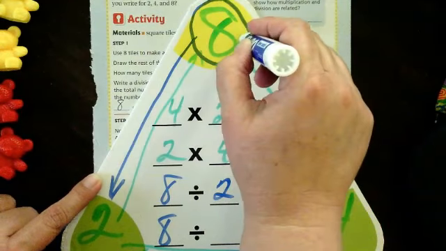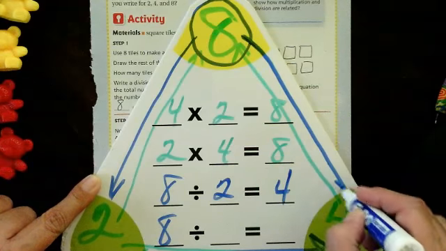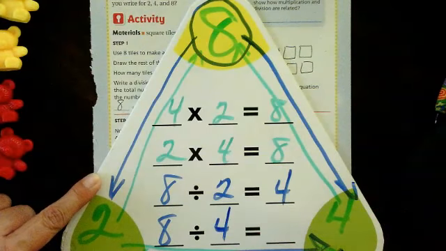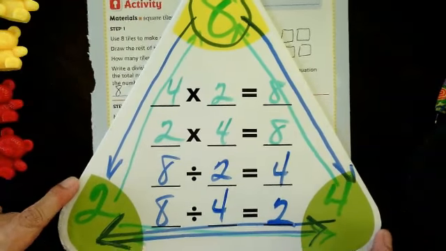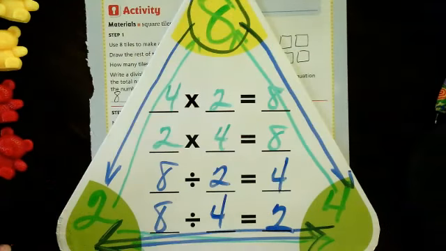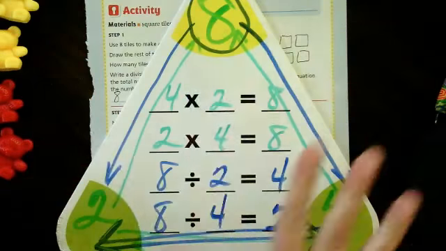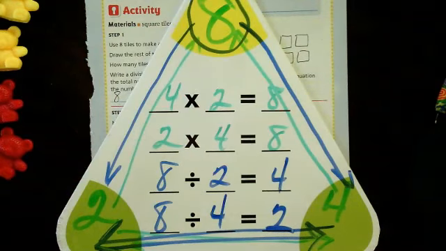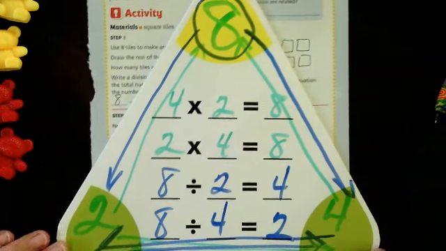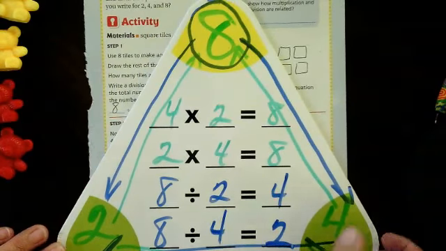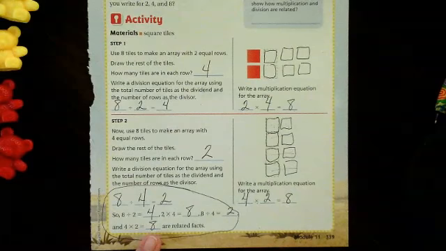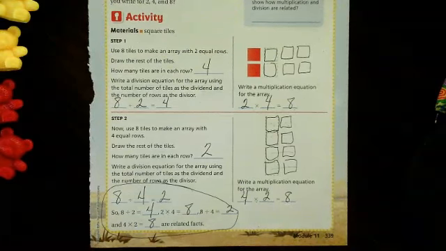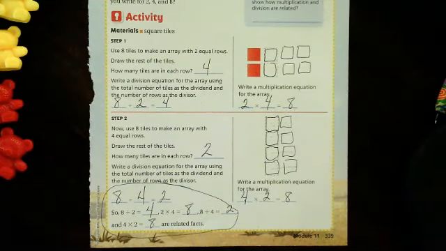What if I start with my dividend 8 and go to the divisor of 4? Well, that's going to equal my quotient 2. So these facts all go together to create a very harmonious multiplication and division family. They never argue. They always get along. Okay? This is fact families. All right, go ahead and look at the next slide and see what else we can do for fact families.